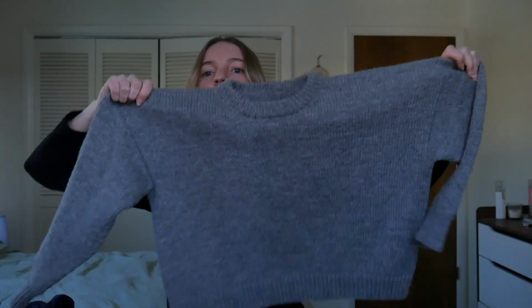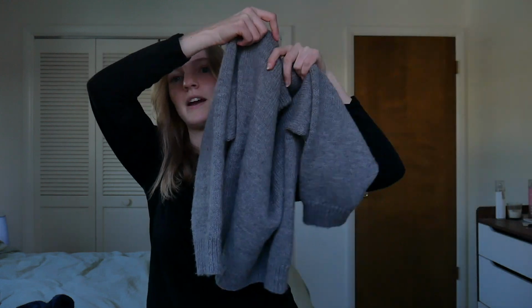Then once that is connected, you will knit all the way. You'll do stockinette back and forth all the way to the bottom of the sleeve, and that's when you can join in the round. You'll put all the stitches together and knit in the round all the way down to the bottom.